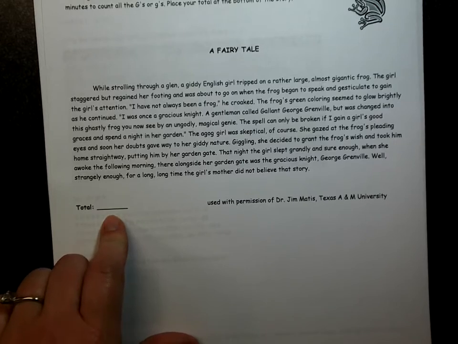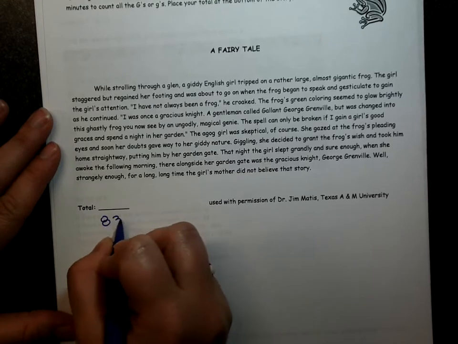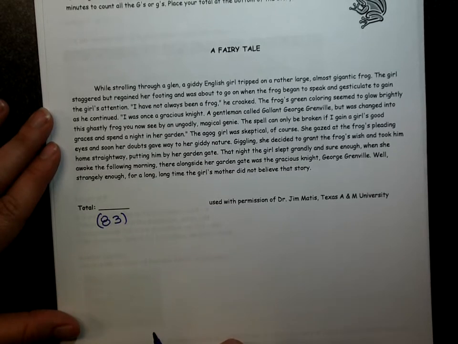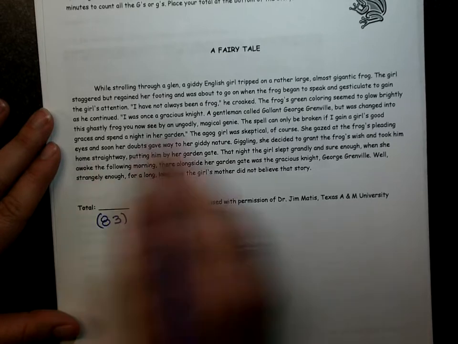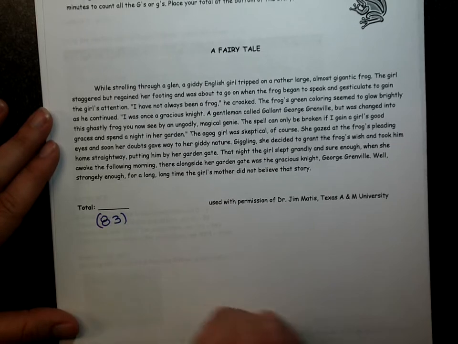And that's kind of shocking. It was a very simple task. But most likely the number you wrote down is wrong. There are actually 83 g's in the story. So that's kind of scary that counting up g's, a simple task, most of the time that total is wrong.